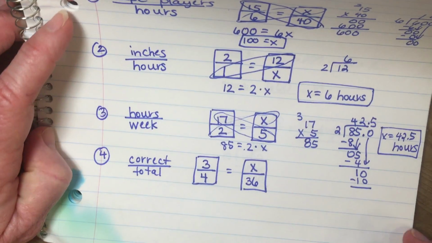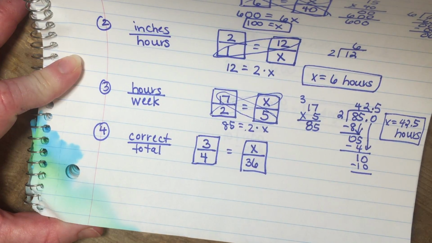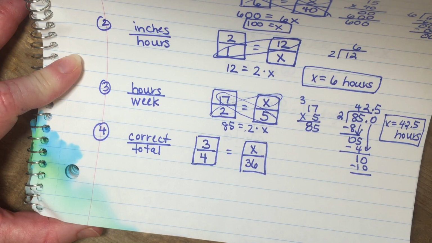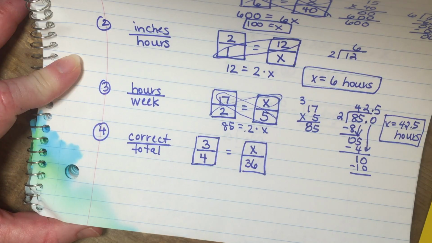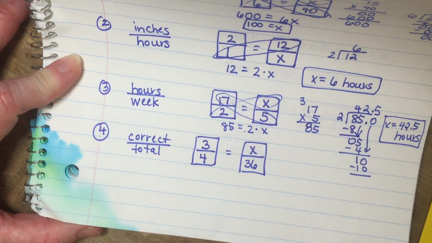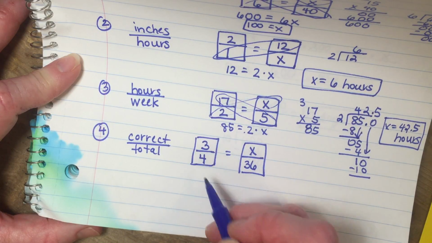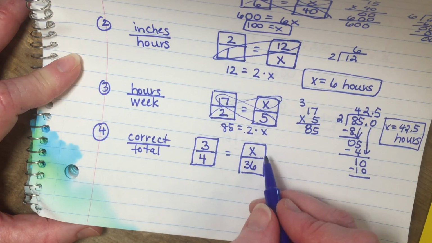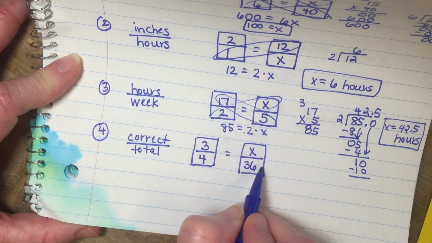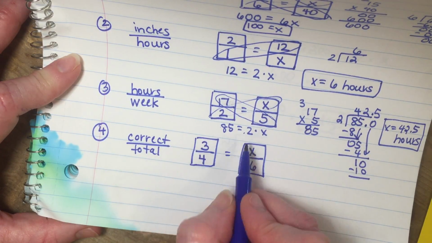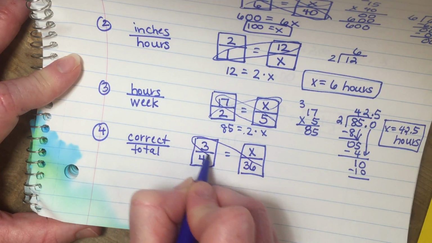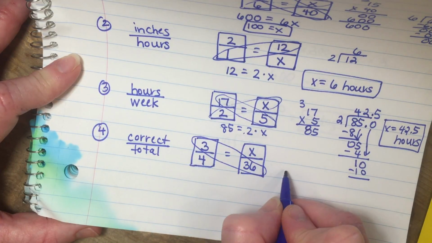All right, and then the last one, what was this about? Oh, it was about the number of correct answers compared to the total number of questions on a test. So we know that her ratio of correct to total was 3 to 4. So out of 36 questions, how many did she get right? So to solve this, I'm going to look for the numbers that are diagonal from each other. So that would be the 3 and the 36. I'm going to start by multiplying those.